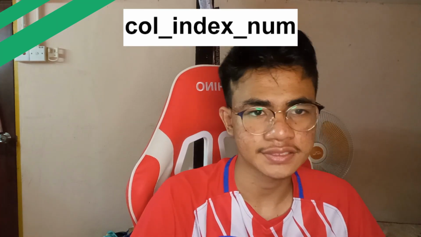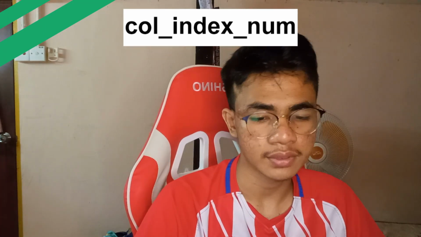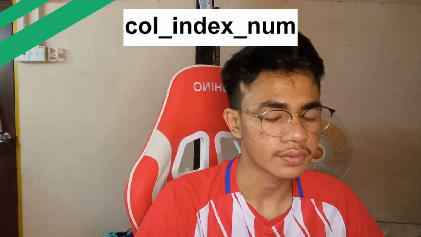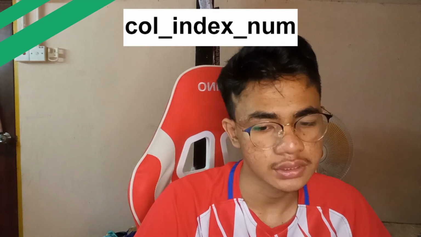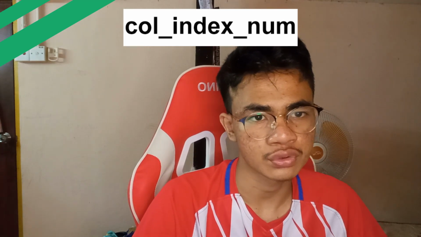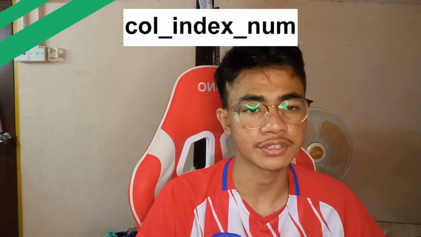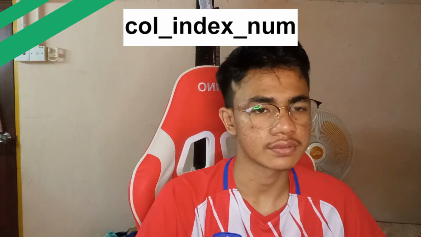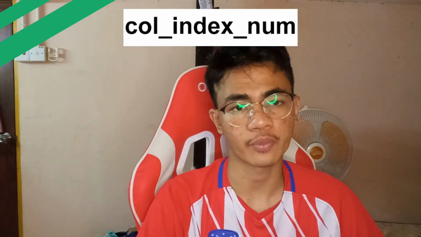Column index number is the column number in the table array from which the matching value must be returned. In case you have two columns in the table array, you write 2. In case you have one column in the table array, you write 1.